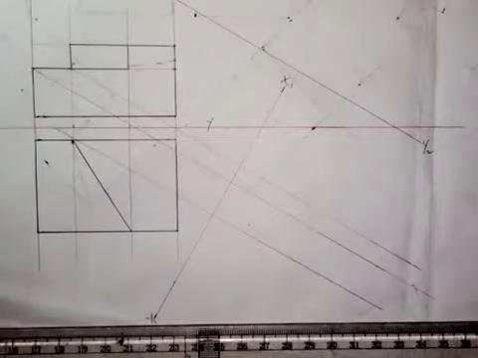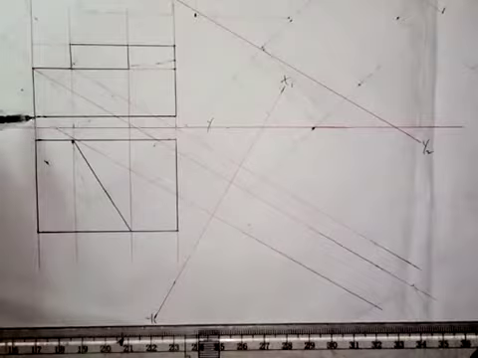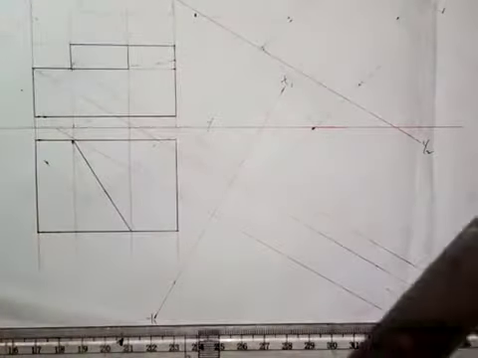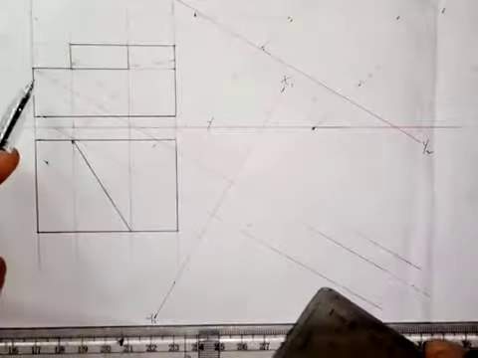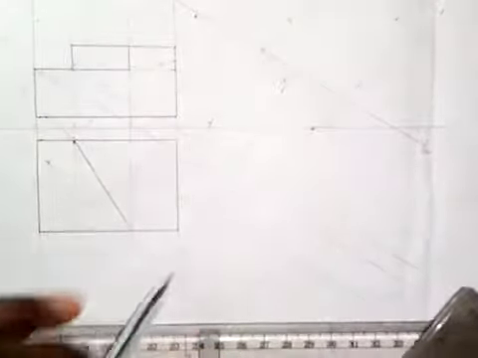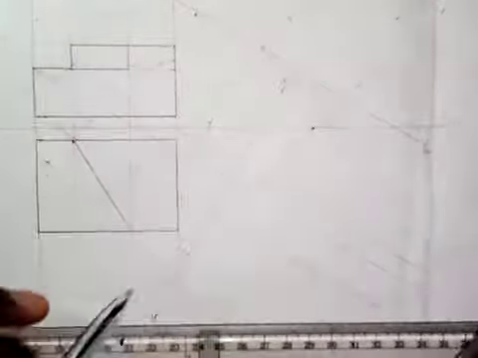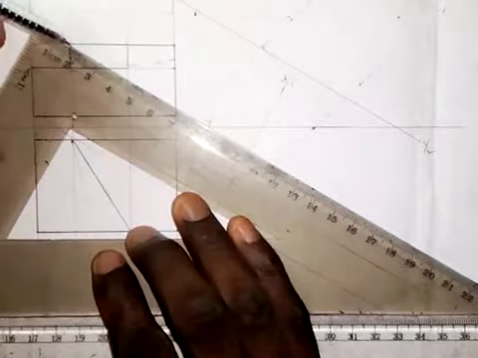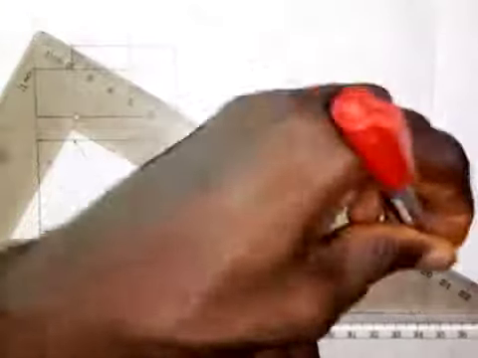So for us to produce the auxiliary plan, on each point that we have on the elevation, we have to draw a line with a 30 degrees set square, which should be at right angle to the plane x1 y1. So I've drawn some of them, so I'm going to continue. From here, I will draw this now.